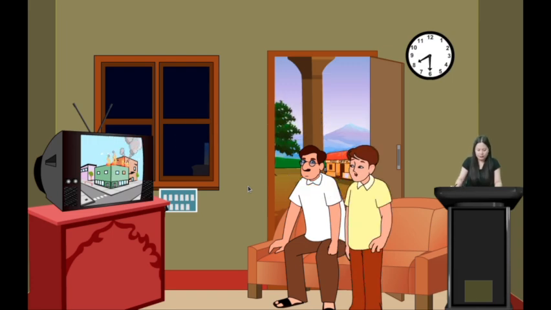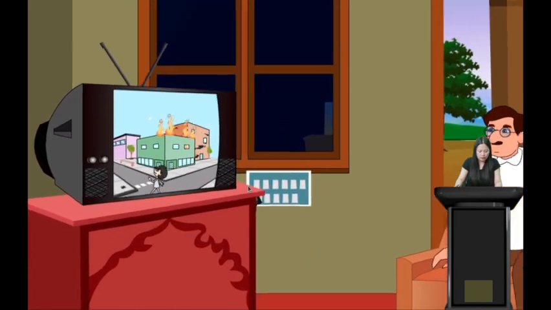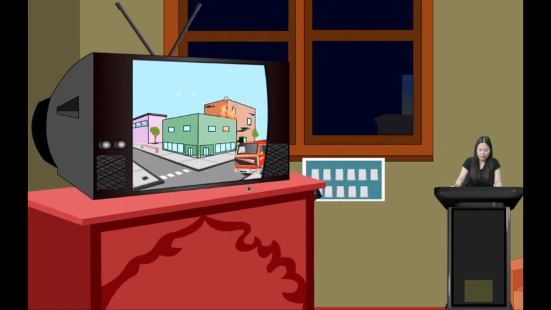Then the father replied, see, there is a fire accident in a nearby town and the building is severely damaged.